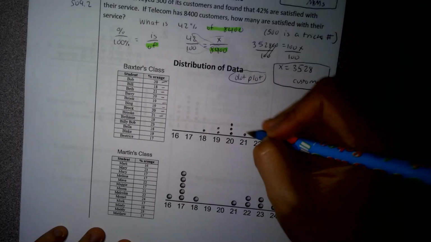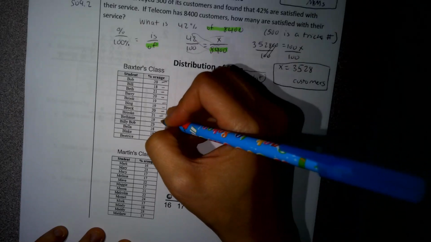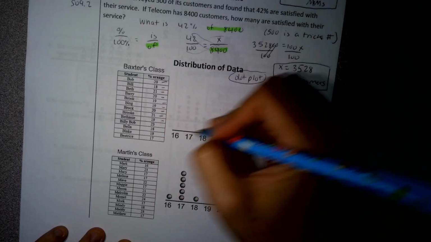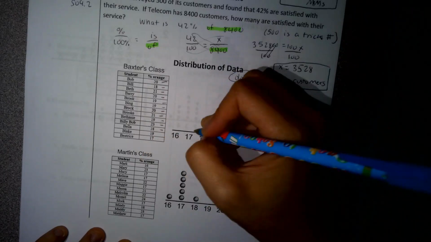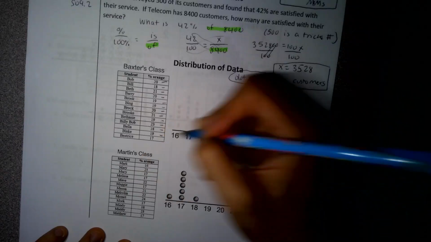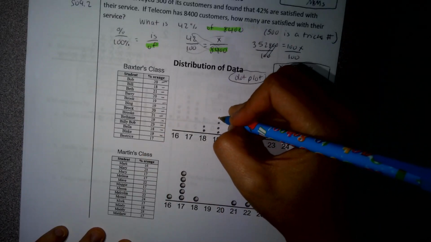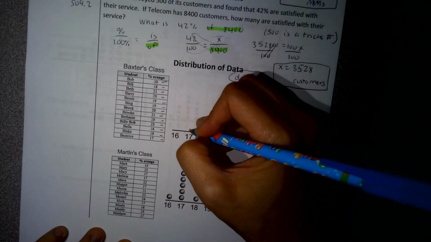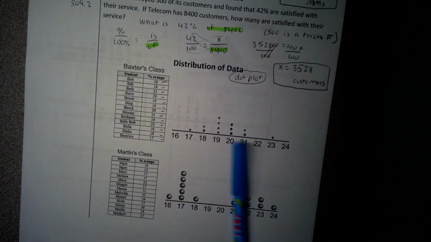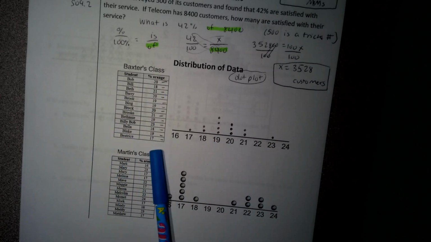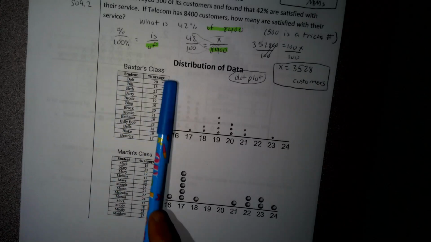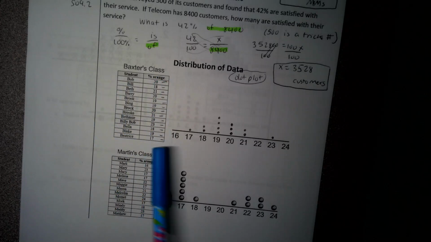Another 20, 21, 19, 23, 18, 19, and then 17. So your dot plot should look like this. And this is showing you how common these are. So this is different students and the percent orange that they're getting, right?